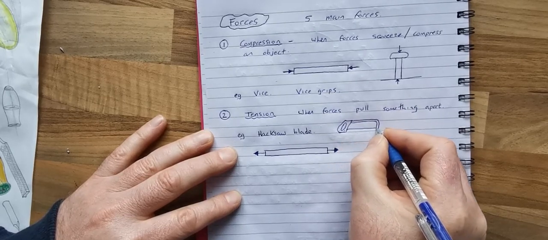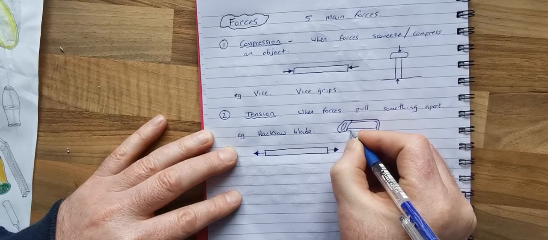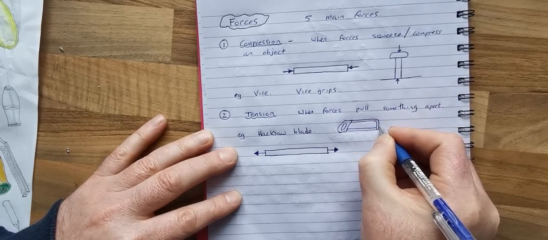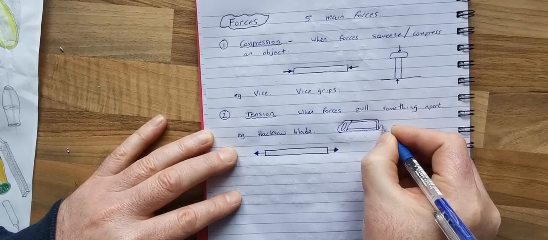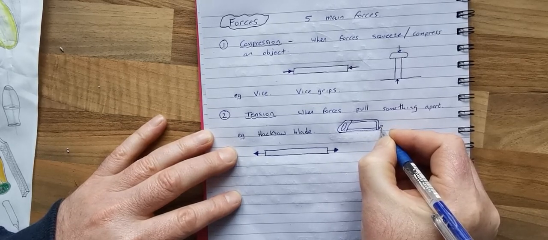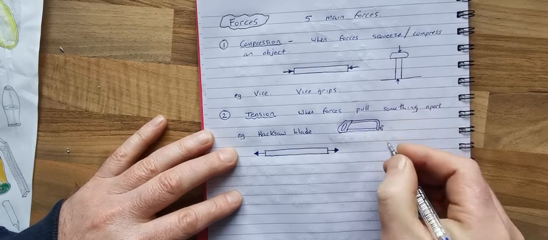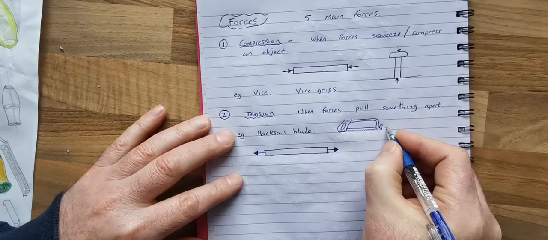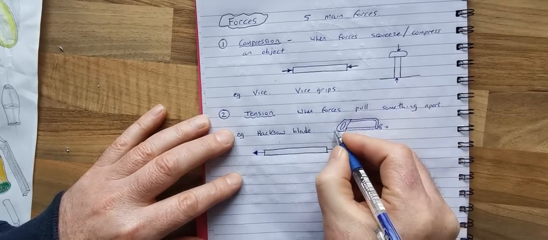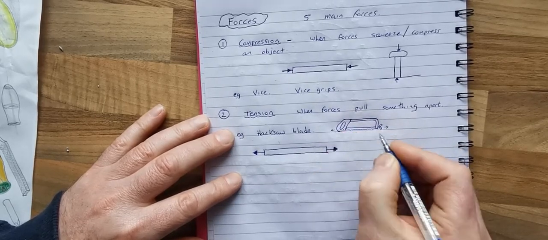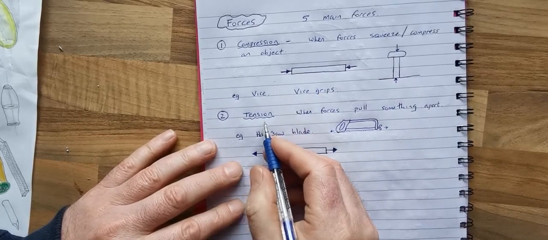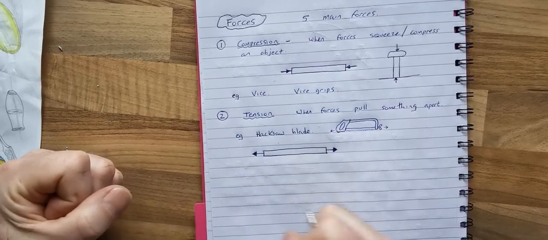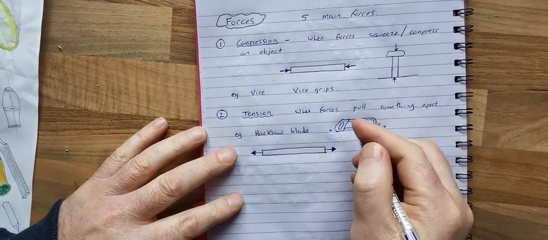Here would be the blade. And here you would have what's called a wing nut. And when you tighten this nut, it's pulling the blade and tightening it. So that's a perfect example there of the blade in tension. It's being pulled apart.